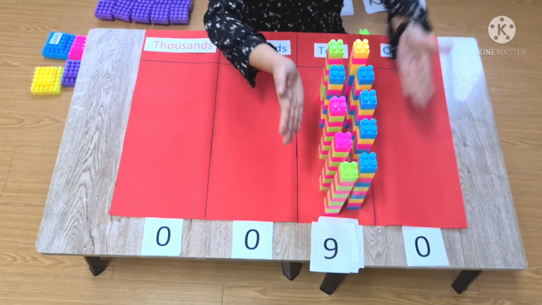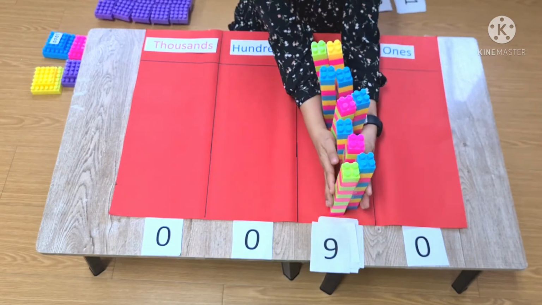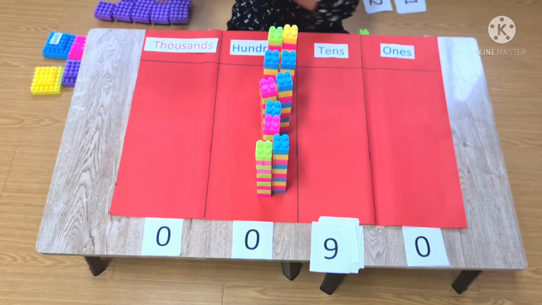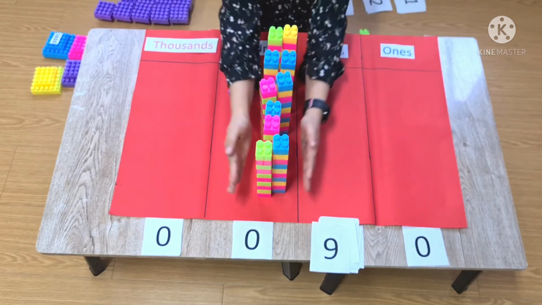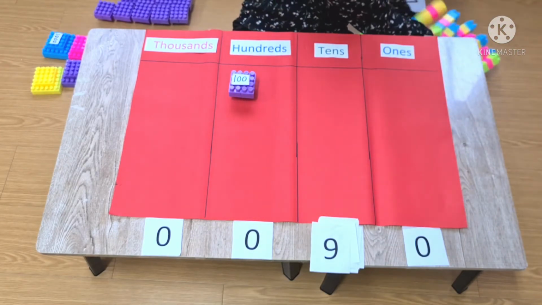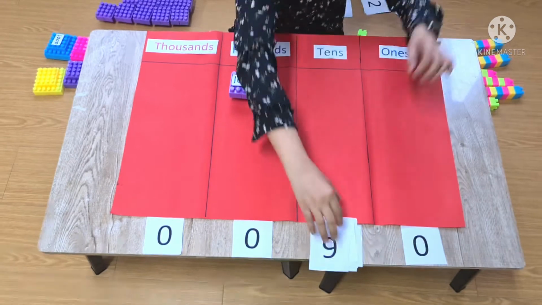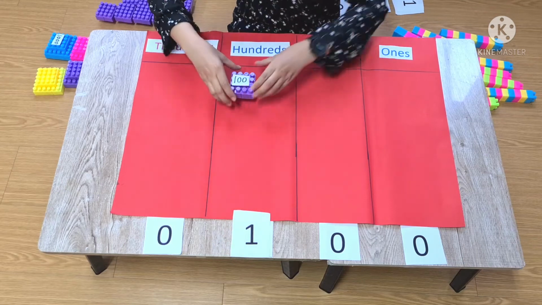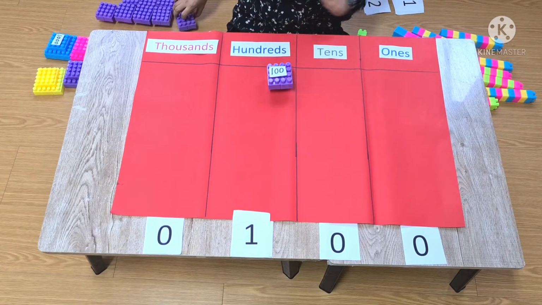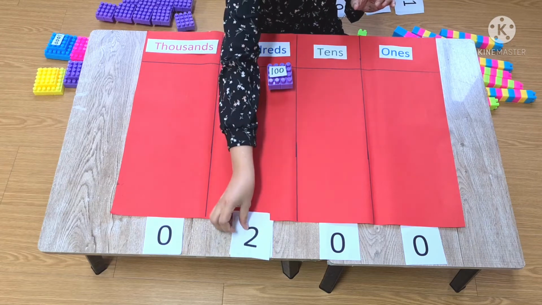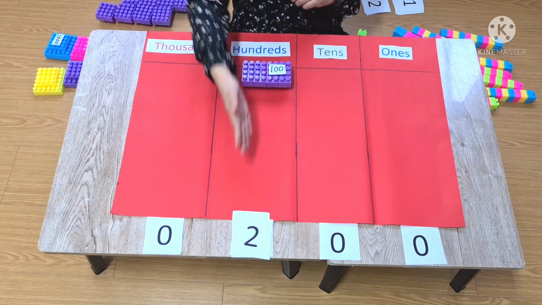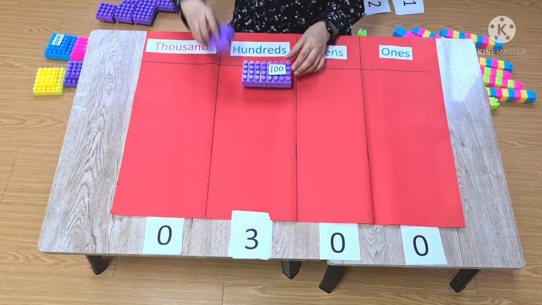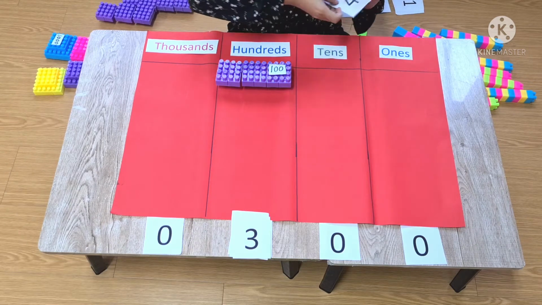Now, if we want to add one more, then we have to move it to the hundreds place because now the number is 100. So this we will represent by this block now. So now this block will represent 100 blocks together. So now let's see. When we put number 1 in the hundreds place, that means we have 100 cubes with us. When we put 2 in the hundreds column, that means we have 200 blocks. 3 in the hundreds place means we have 300 cubes.